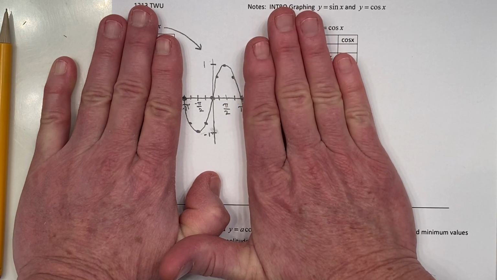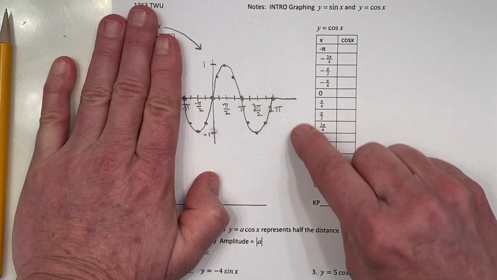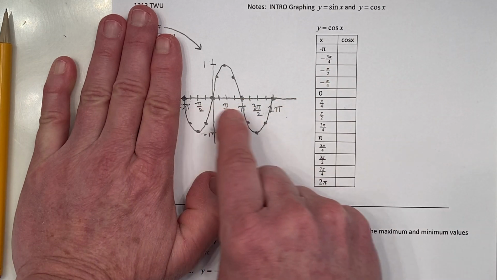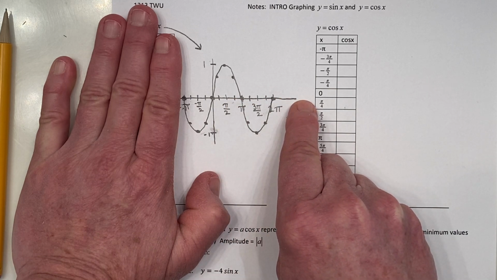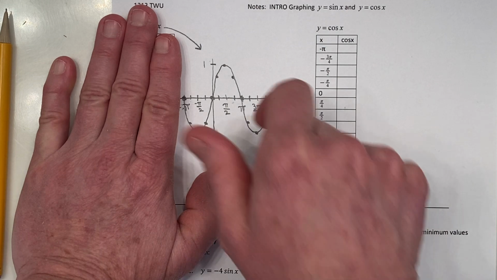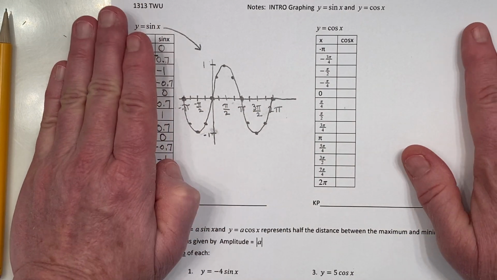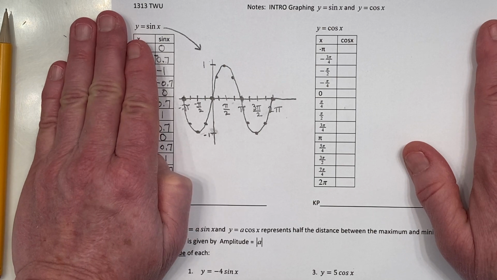So I have a repeat of the same pattern. So no matter where you start, you have to travel a horizontal distance of 2 pi for that graph to repeat itself. And that might just be a different piece that you're looking at. So we call the period for y equals sine x 2 pi.